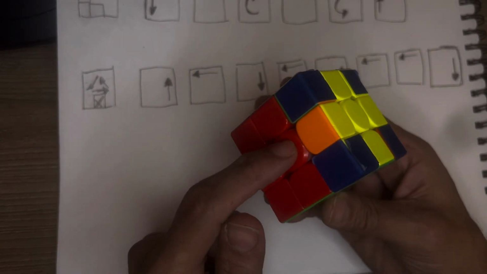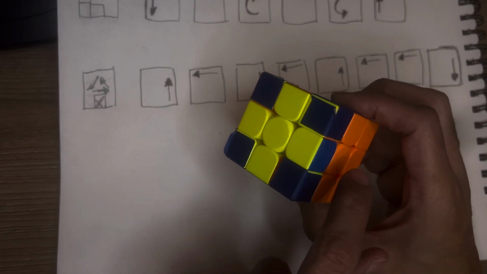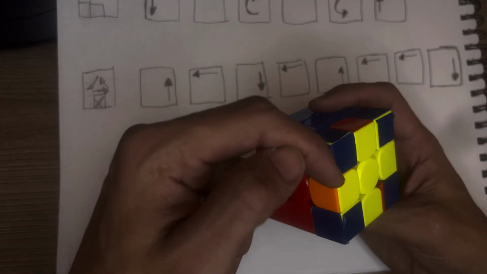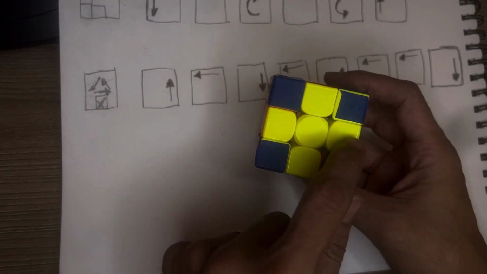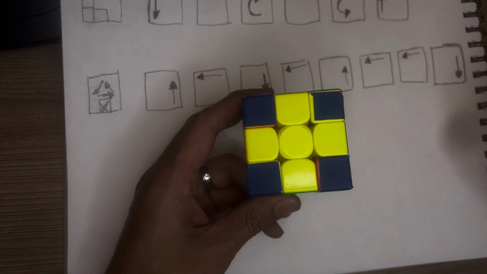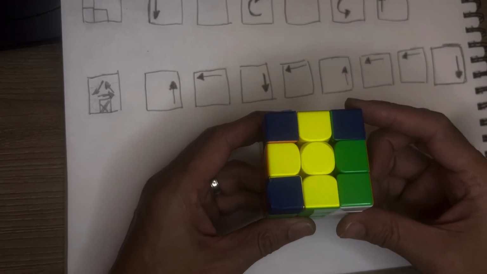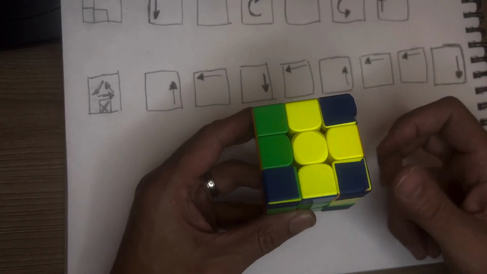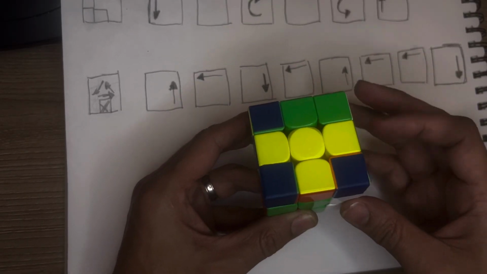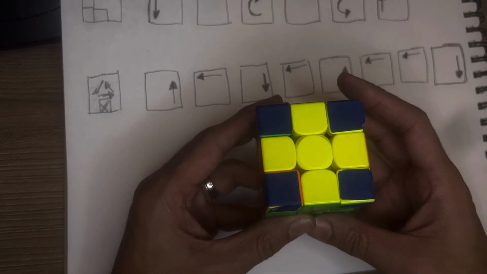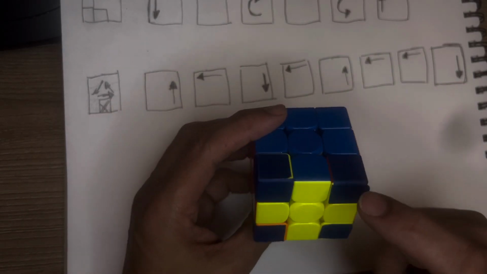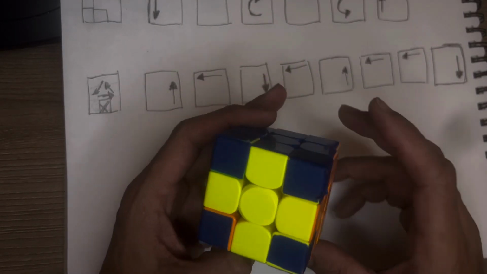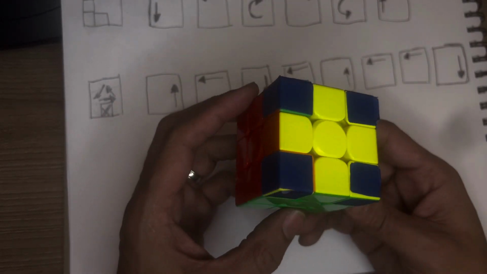So what happened, the blue one went from here to here, the red one went from here to here, the orange one went from here to here. So they went bam, bam, bam. Okay, we're gonna do it one more time. Up, left, down, left, up, left, left, down. And you see that? Now they're in the right section. This one never moved anywhere. These 3 kept moving. But now you got them in the right location.